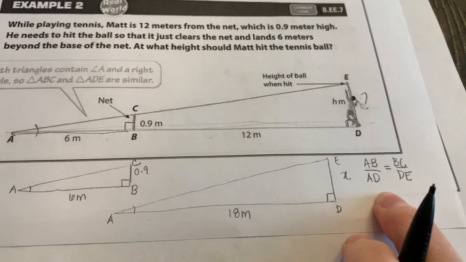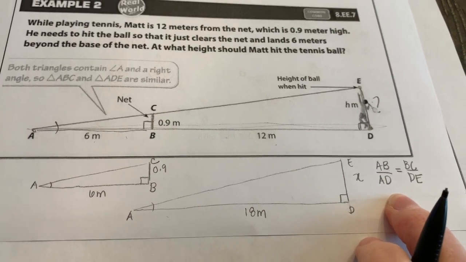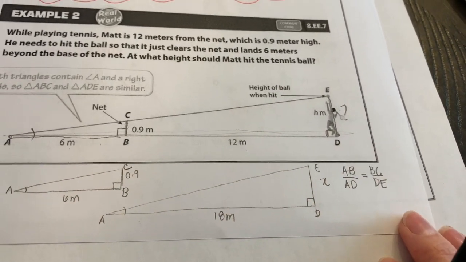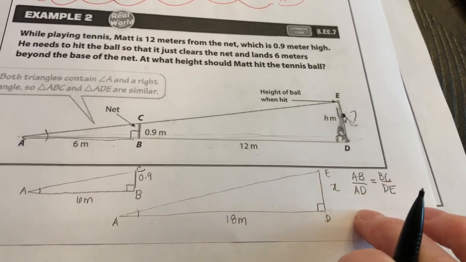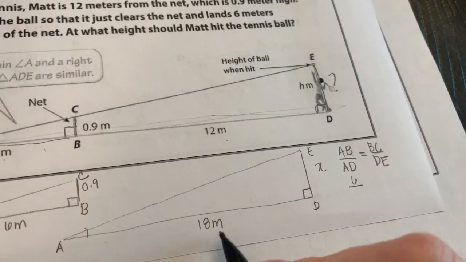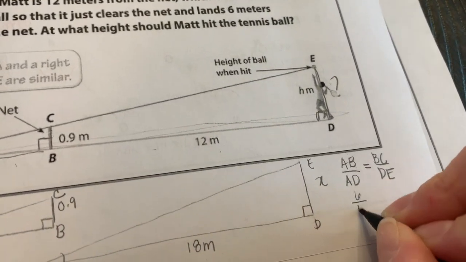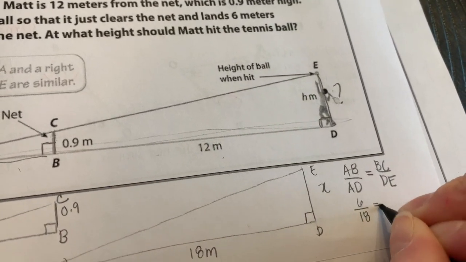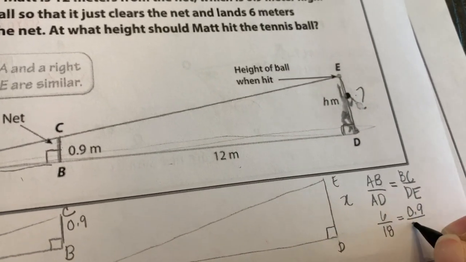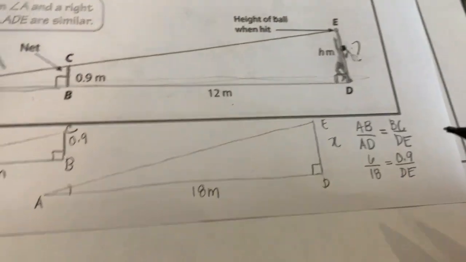You take the step to set it up, and now I'm going to be able to figure out what this missing side is because I know how to solve a proportion. So I'm going to just fill in the lengths that I know. AB is 6. So 6 over 18, which is AD, is equal to BC, which is 0.9 over DE. And now I'm going to be able to find this.